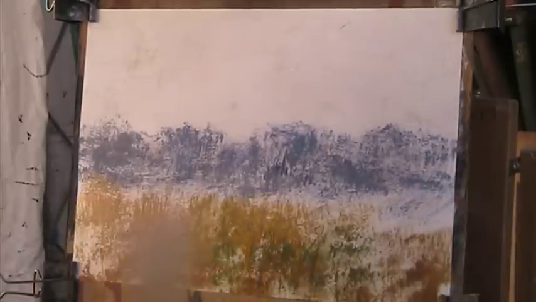I might have a go when Father Christmas comes at soluble oils. I used to do nothing but oil painting for some years before I went back to watercolours four years ago.